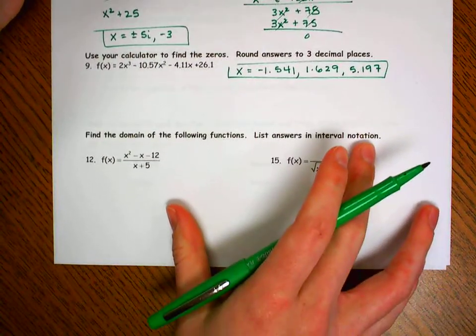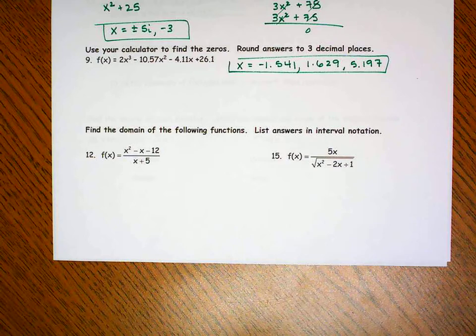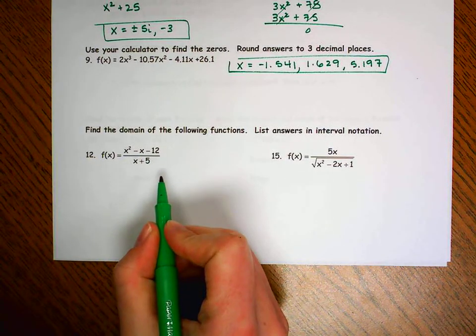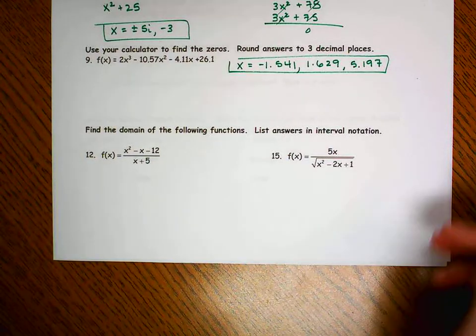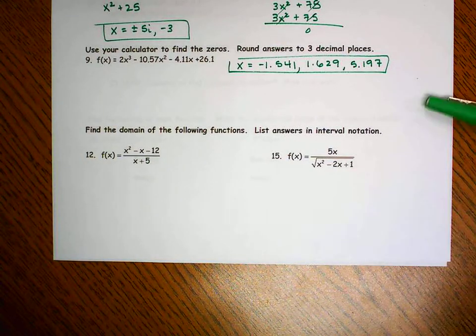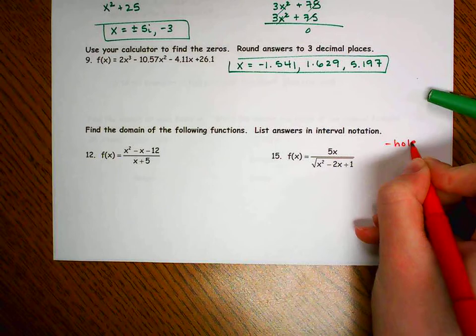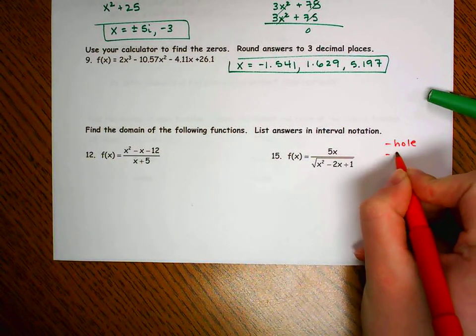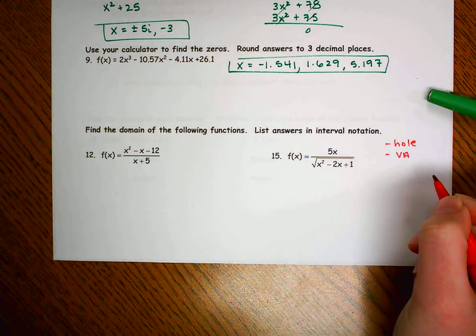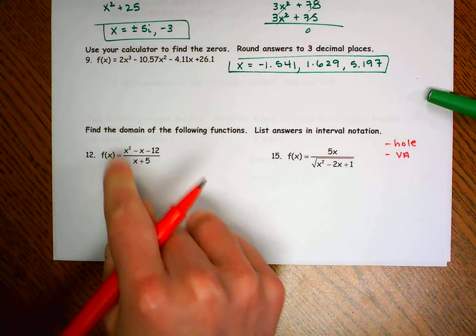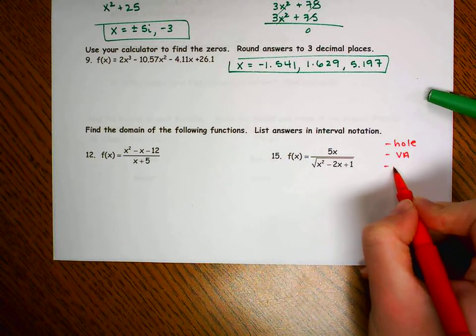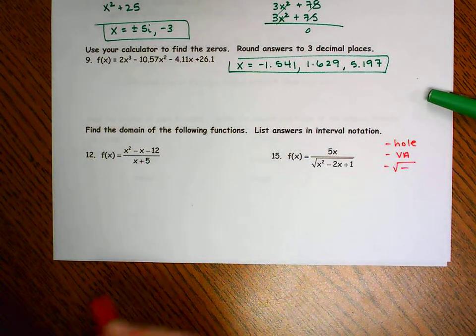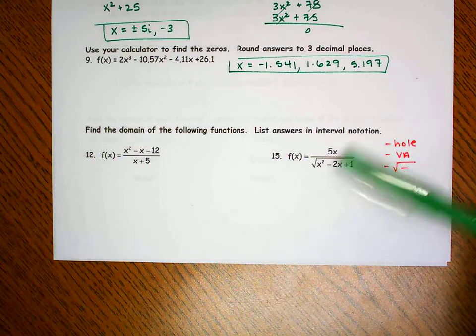Okay, down to domain of functions. Let's take a look. So we've been talking about where we might have problems. Some places that we might have problems would be at a hole, so when we have a factor in the numerator and the denominator, and vertical asymptotes, that's a problem for the domain. Oh, this is just domain, so we don't have to worry about horizontal asymptotes. So holes, vertical asymptotes, there's one I'm missing. Oh, when we have a negative under the radical sign. So let's just do these two together really fast.